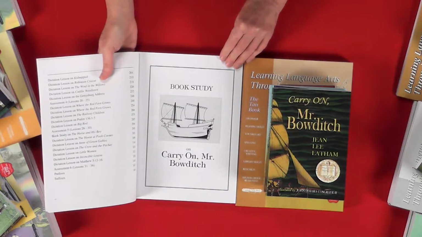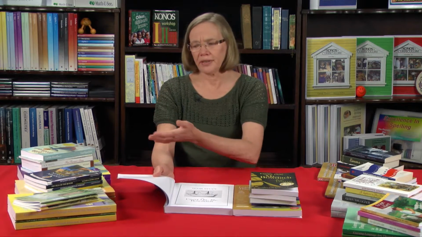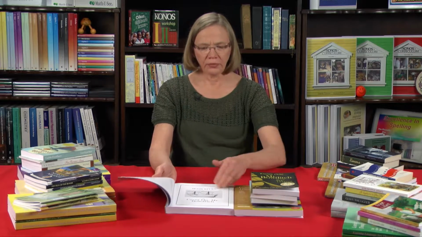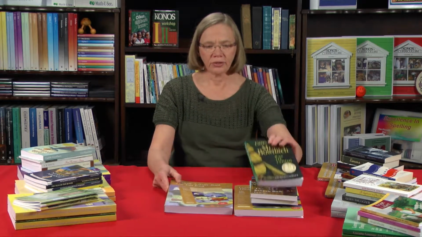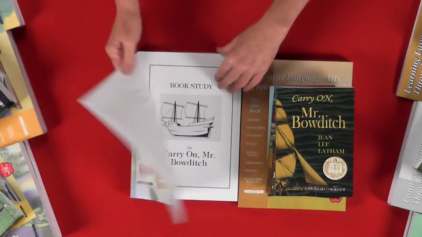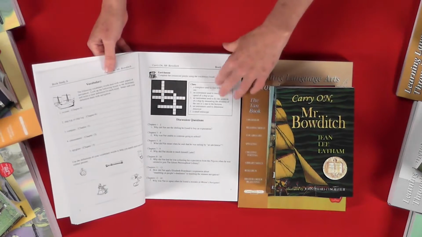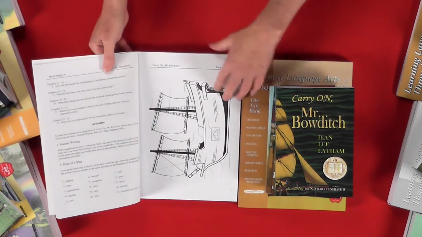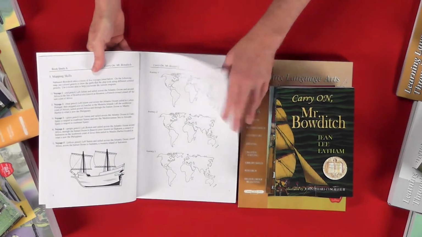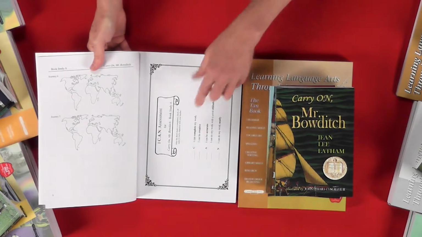So now you start the year, or you start this book after completing purple or coming from some other language program, and the very first thing is Carry On Mr. Bowditch, and so you think you must put this book aside and now your student's just going to sit and read every day. That's not the case. You can actually skip past the book study of Carry On Mr. Bowditch. You can just go past it. You see, it's all about ships, and so there's a whole lot of activities pertaining to that. Mapping, end of book study.